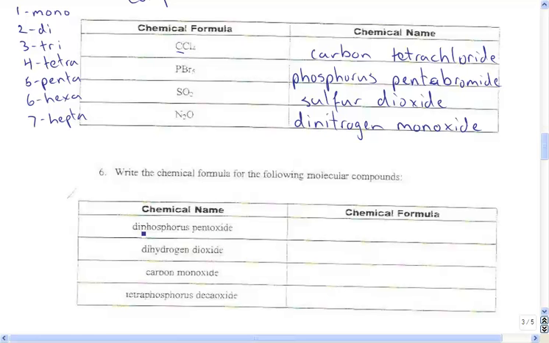So di, there's 2, and it's phosphorus, so it's P2, and pentoxide, it's oxygen, and 5. And it's that simple. Dihydrogen dioxide. I've got 2 hydrogens, 2 oxygens, because 2 hydrogens, 2 oxide ions, or not even ions.